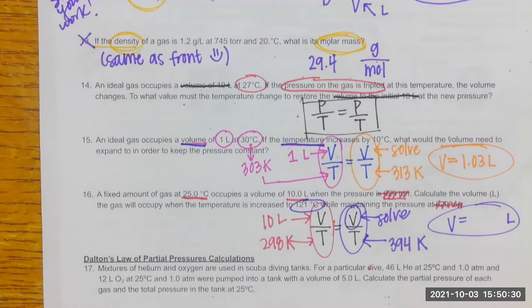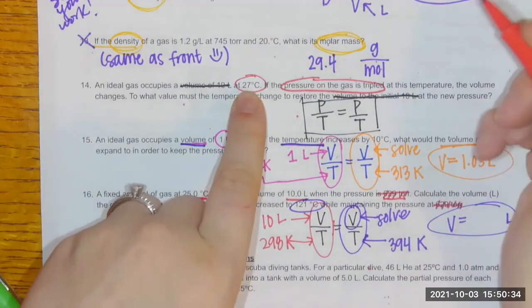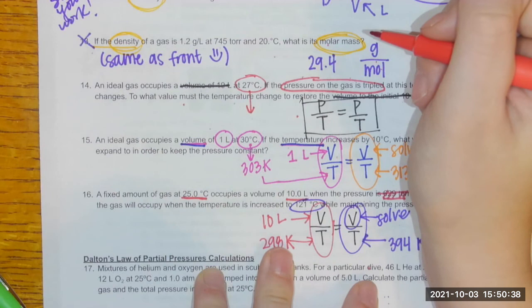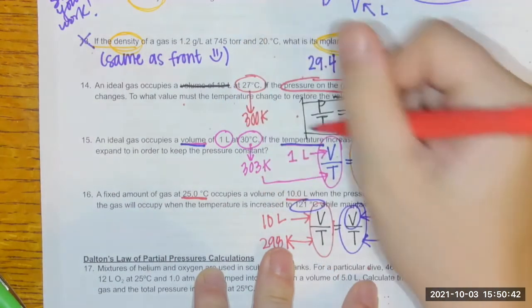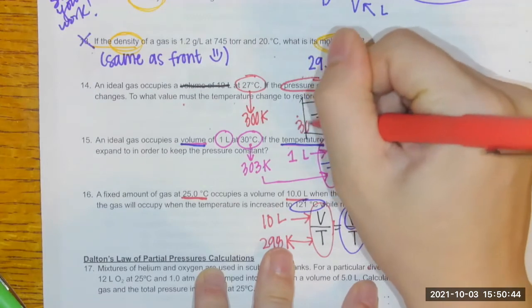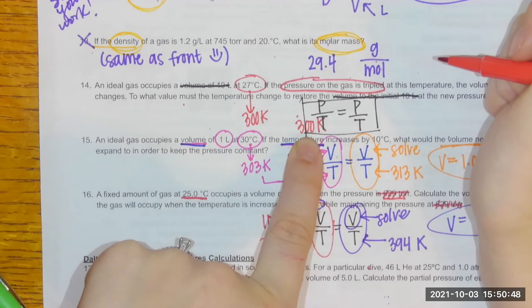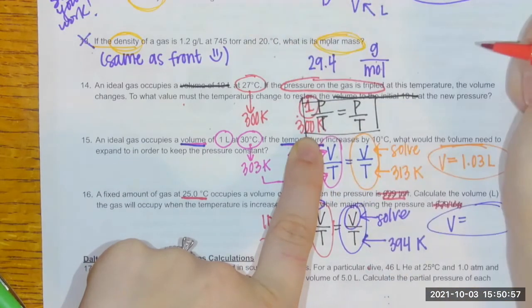And in the first circumstance, it says the temperature is 27 degrees. That converts to, let's see, 27 plus 273, 300 Kelvin. So in the first condition, I have 300 kelvins for the temperature. And I don't know what the pressure is, but I'm going to say that the pressure is equal to 1.